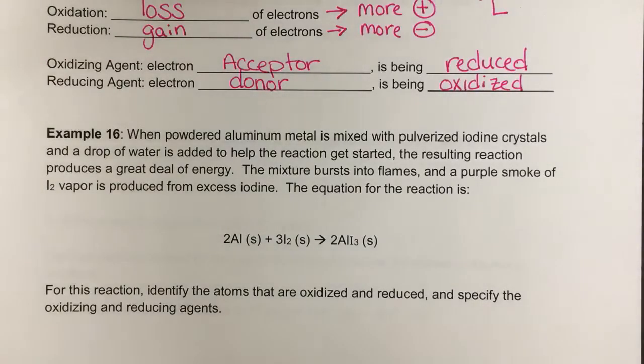In the last video, we started talking about redox reactions and how to use oxidation numbers to determine who's being oxidized and who's being reduced. So here's an example. We're told when powdered aluminum metal is mixed with pulverized iodine crystals and a drop of water, the resulting reaction produces a great deal of energy. The mixture bursts into flames and a purple smoke of I2 vapor is produced from excess iodine.